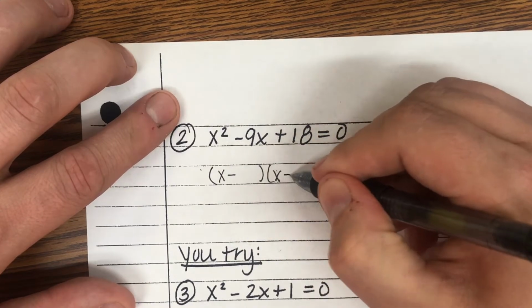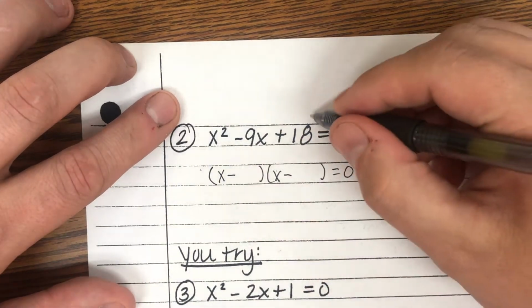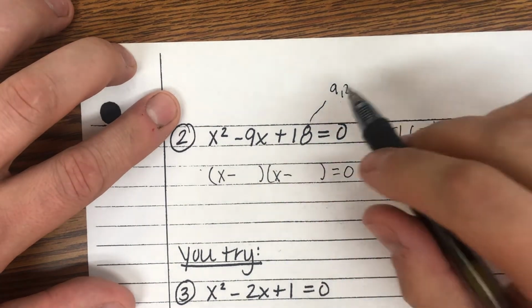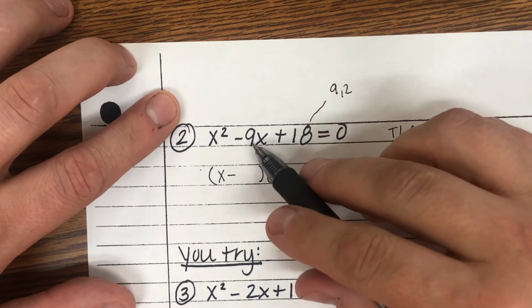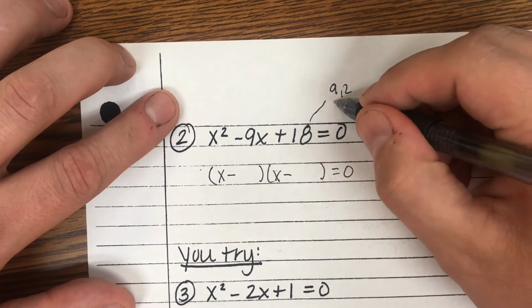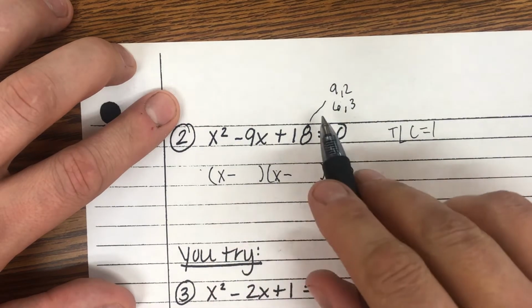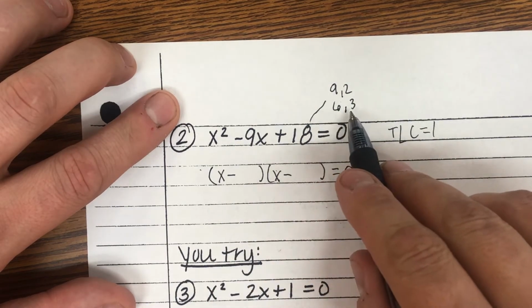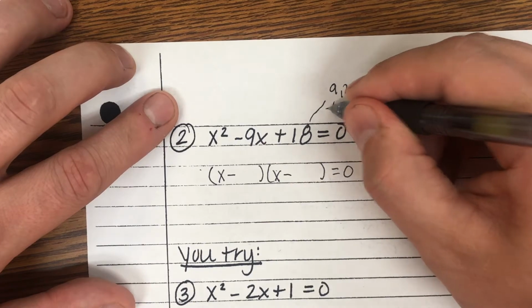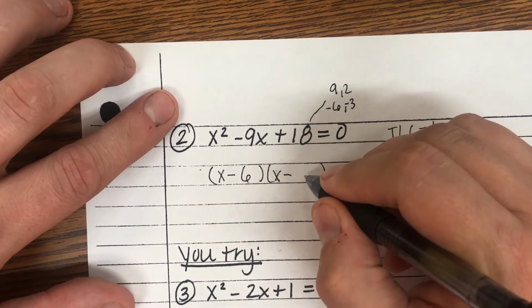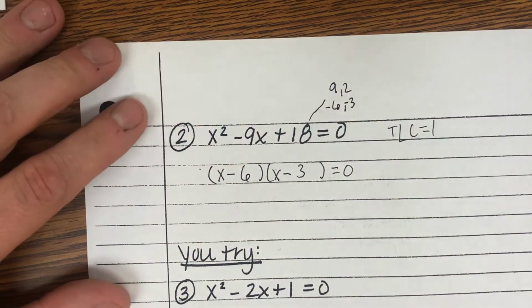both minus. So factors of 18. Let's see, what do we got? We got 9 and 2. 9, 2, I can't get negative 9 out of that. Those are out. 6 times 3. But that's plus 6. That adds up to positive 9, so they both need to be negative. Negative 6, negative 3. We have it factored.